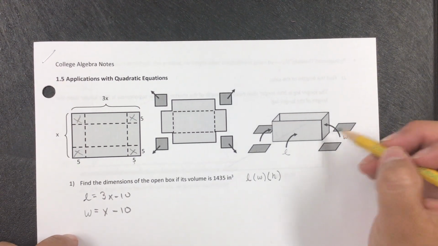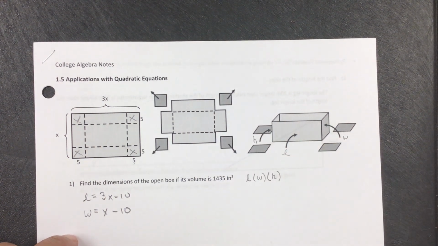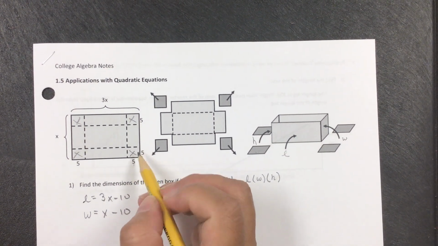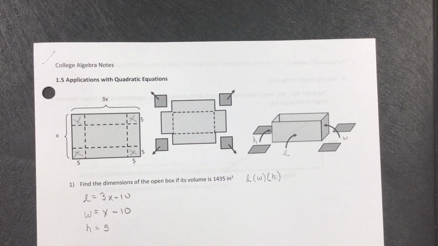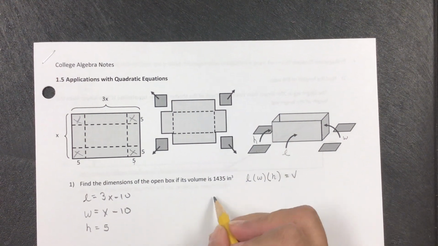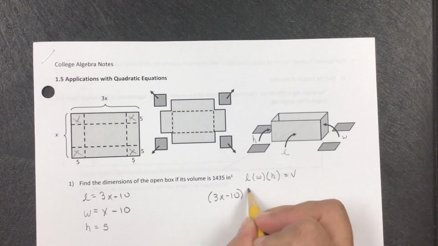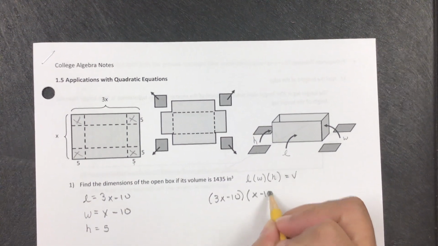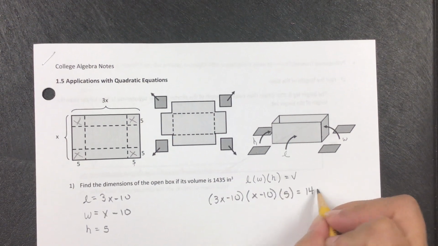And then your height is this length right here. Let's put the height right there. And that would be 5 because of these measurements right here. So the height is 5. We have to do length times width times height to get the volume. And substituting in, we have 3x minus 10 times x minus 10 times 5 is equal to 1,435.